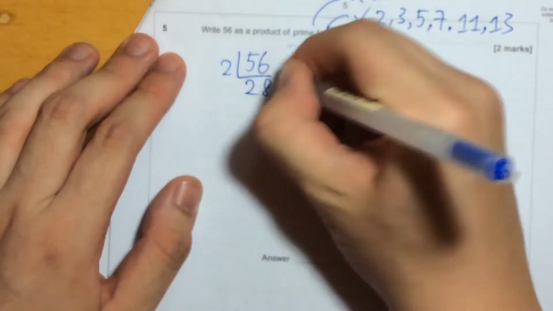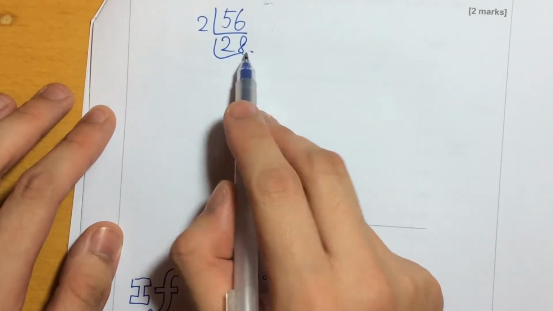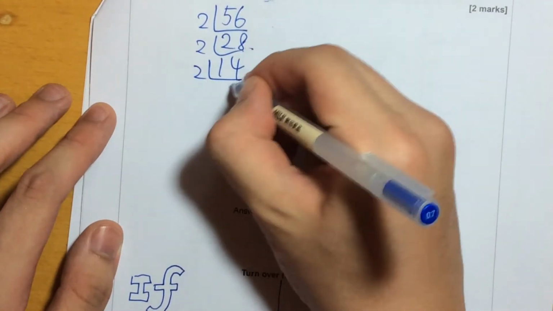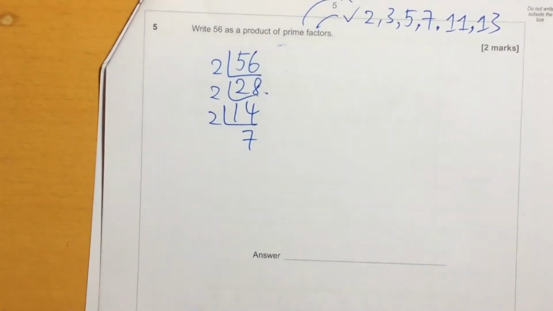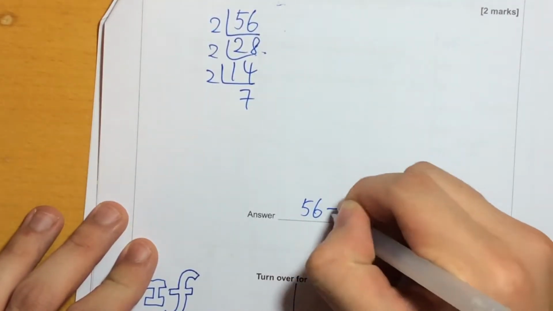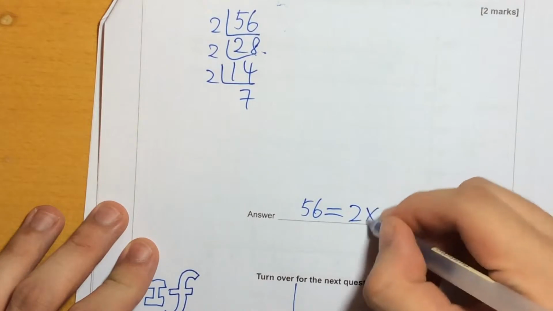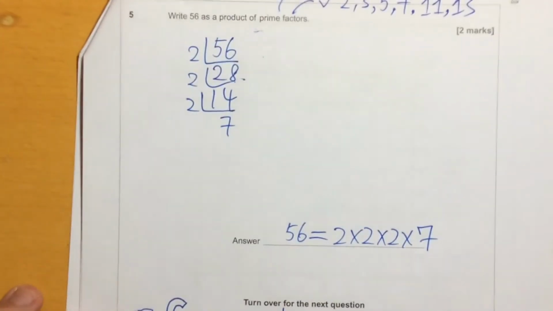You get 28. You still see a 0, 2, 4, 6, or 8 here, so do it again. There's still a 4. And finally, you get 7, which you cannot further divide. So that's your answer, basically. 56 equals 2 times 2 times 2 times 7, or you can write 2 to the power of 3 times 7.